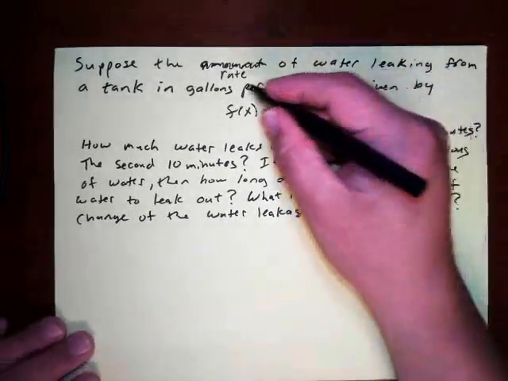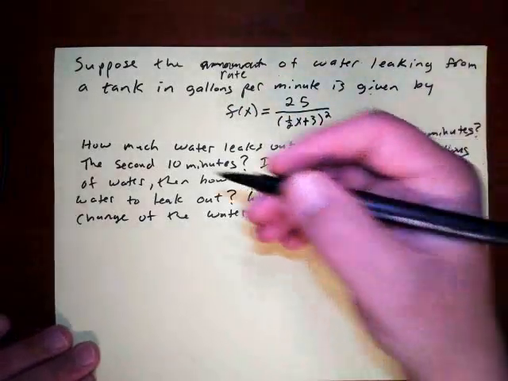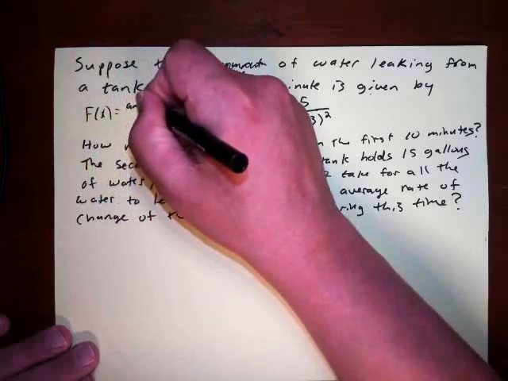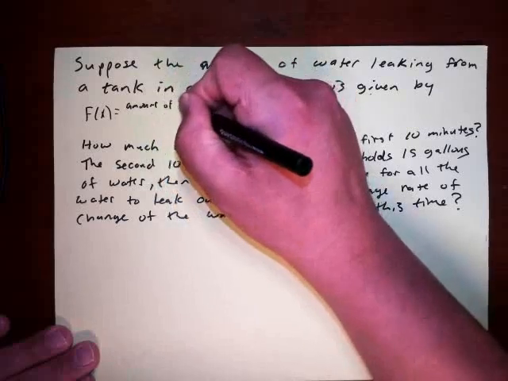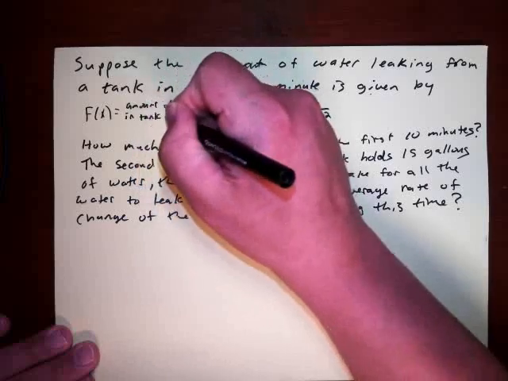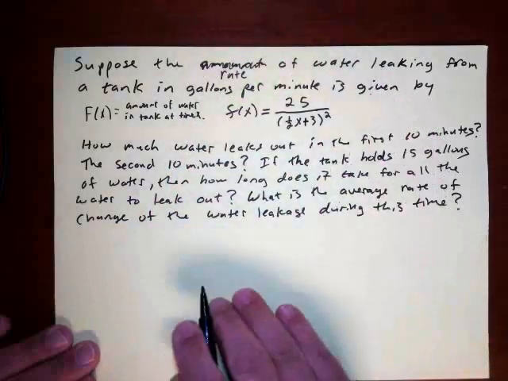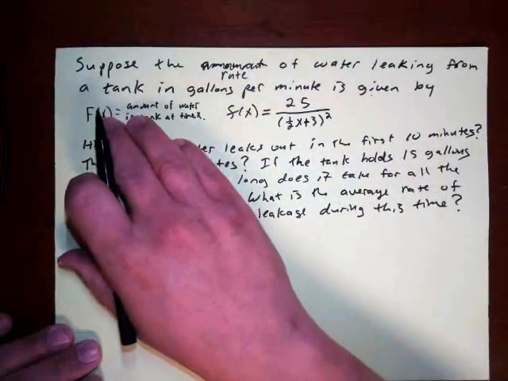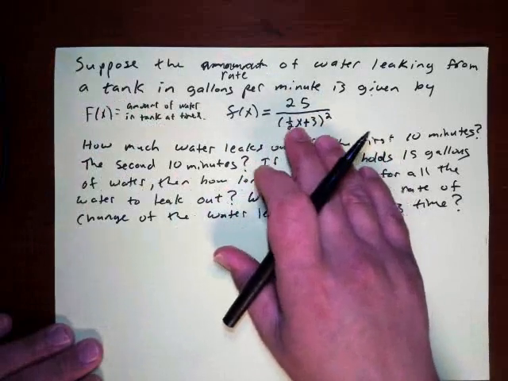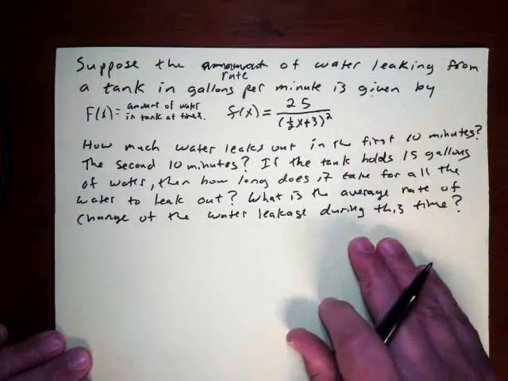Okay, so this is a function of the derivative. So if capital F of x here would be the amount of water in the tank at time x, at a given time, that gives the amount of water in the tank, and the water is leaking out. If you take the derivative, this is the rate of change that the water is leaking out.